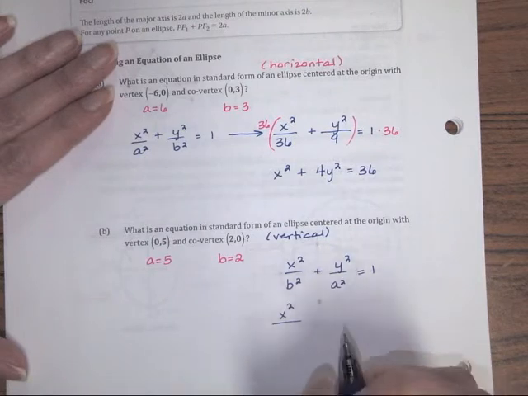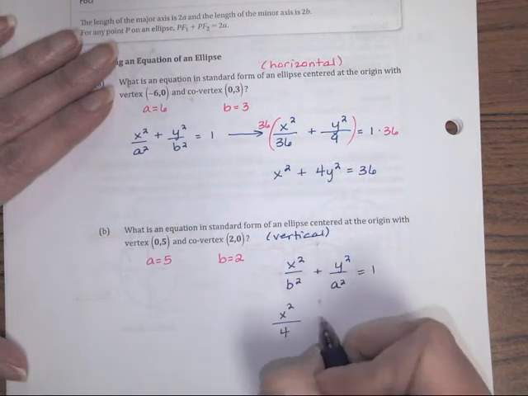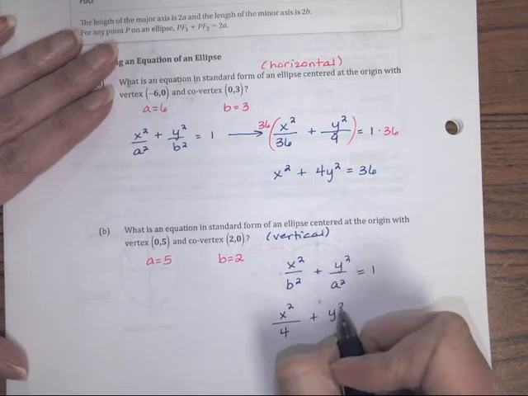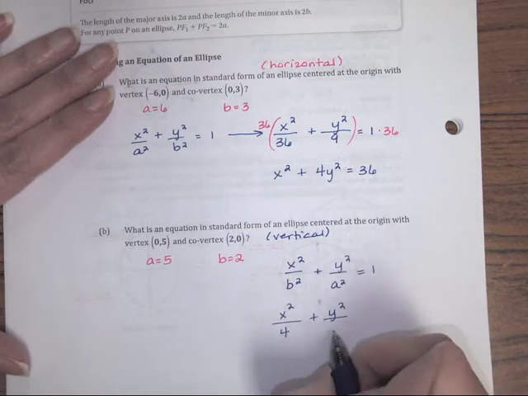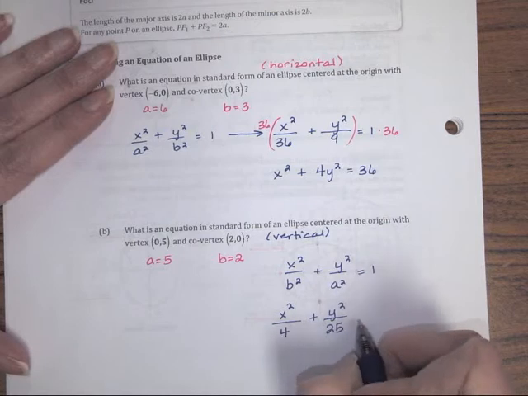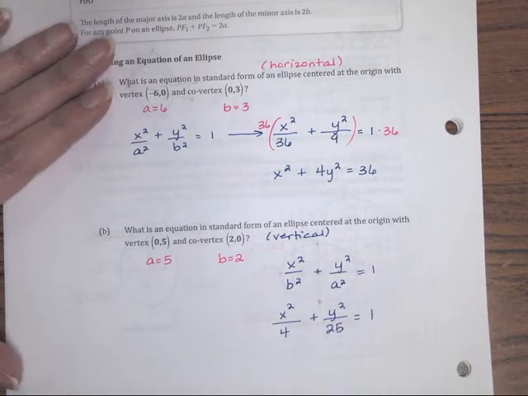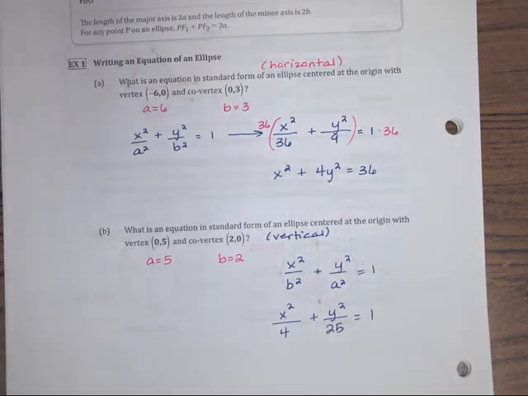Plus y squared over a squared, which is 25, equals 1. So there you go. And if you wanted to get rid of fractions, you would multiply both sides by 100, because that would be your common denominator. That is not necessary. All right?